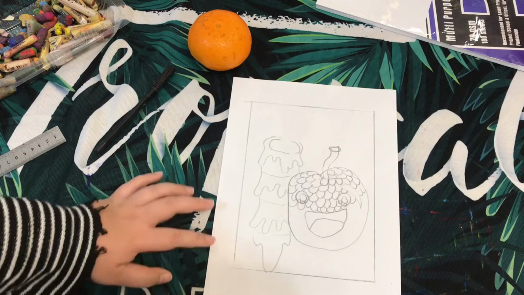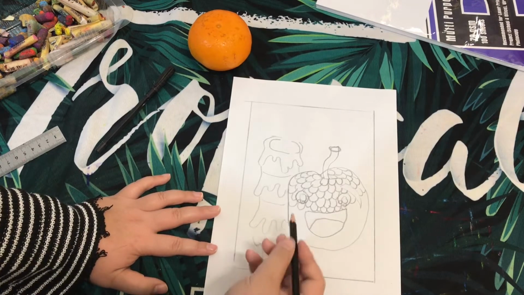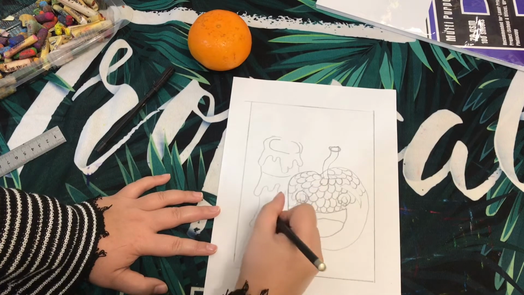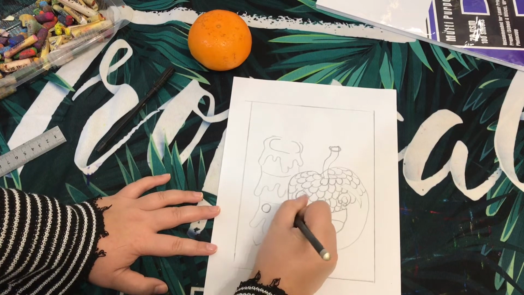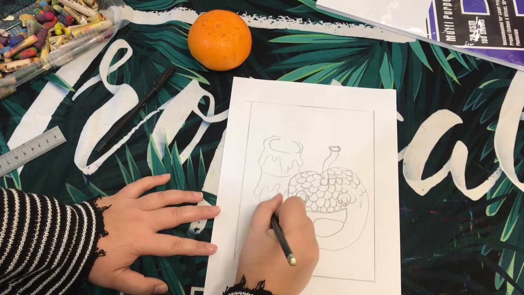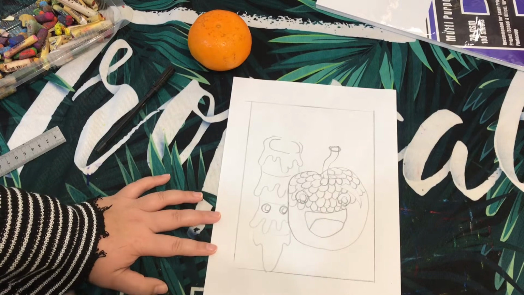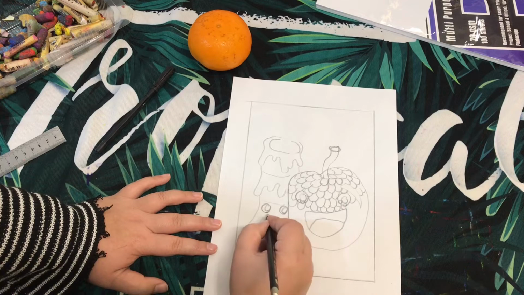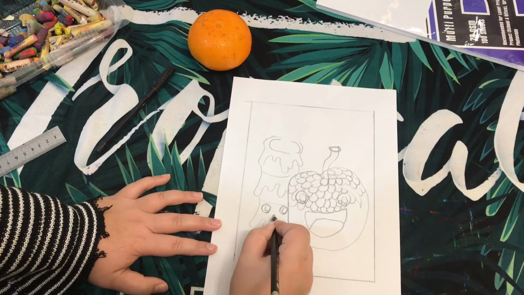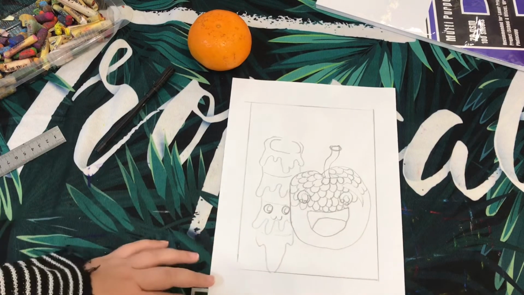And then after that you can draw the eye in the middle, at the bottom, wherever you want it to be. Okay, maybe over here in the middle. And then the eye is looking at the orange. Okay, and a cute mouth, something like this.